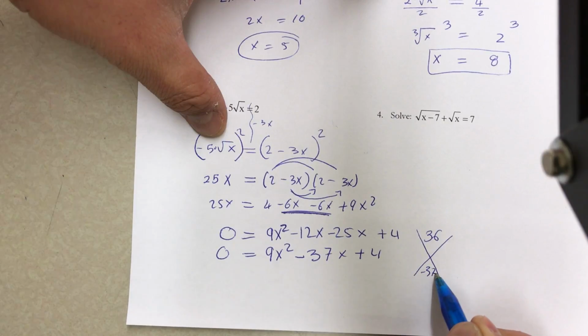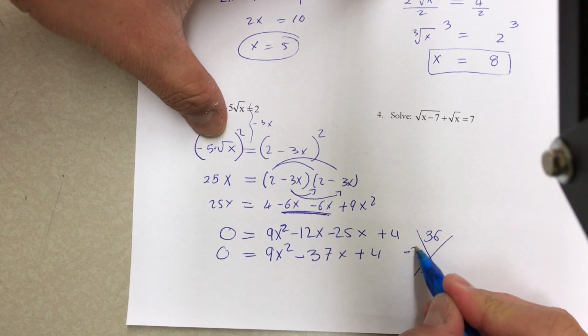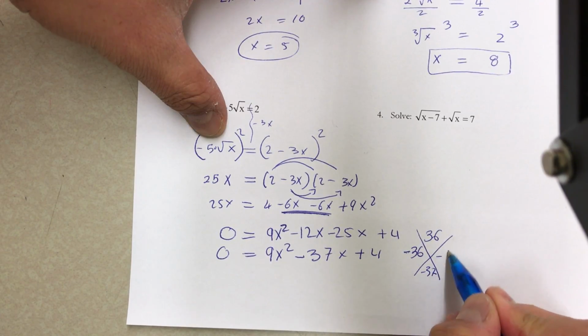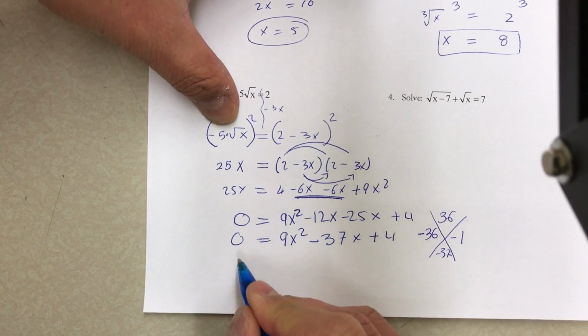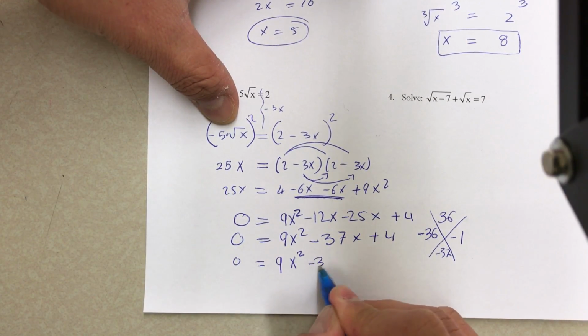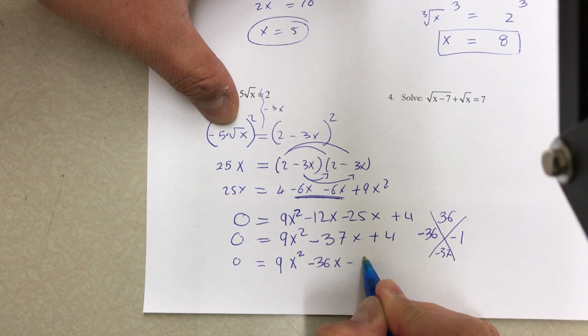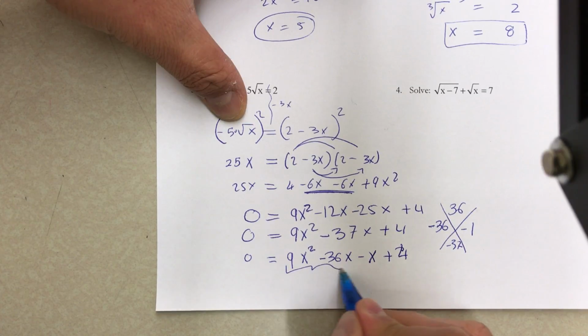Negative 37 goes up here. What two numbers multiply together give us positive 36, but when added together give us negative 37? These are the two numbers. So we go back here and we replace the 37, and then we factor by grouping.